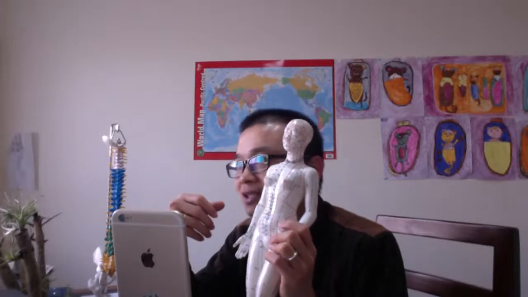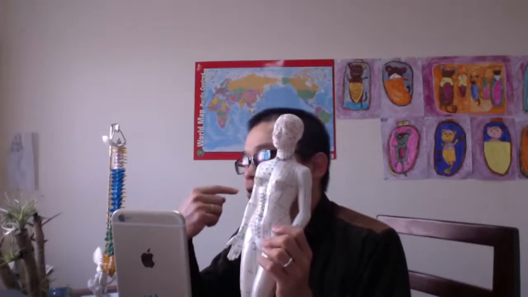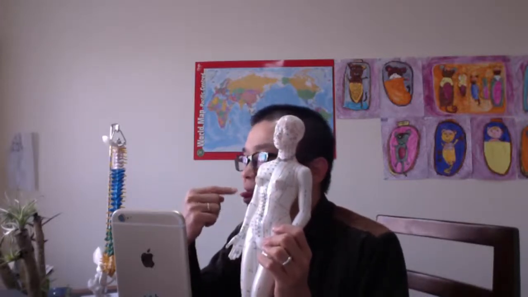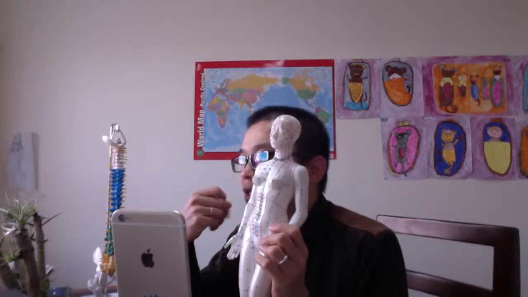Because the pulse can tell what organs are out of balance. So we can check your heart pulse, and we look at the tongue. The tongue over here can tell whether you have a heart problem or not. The tongue should be flat in the front, but if it is narrow or bumpy, we know there's a heart problem.